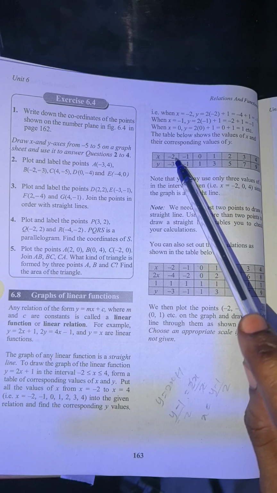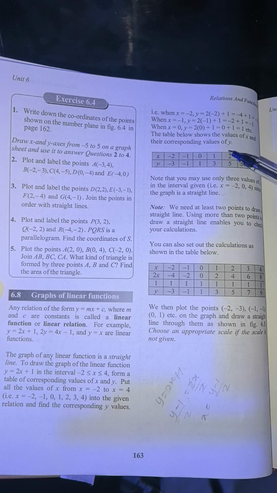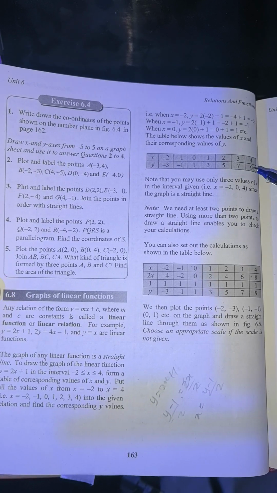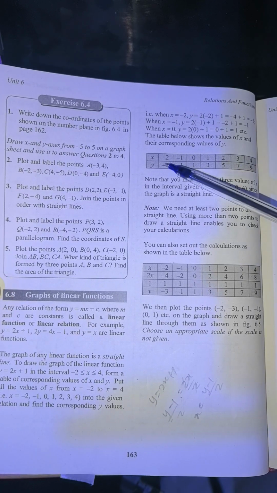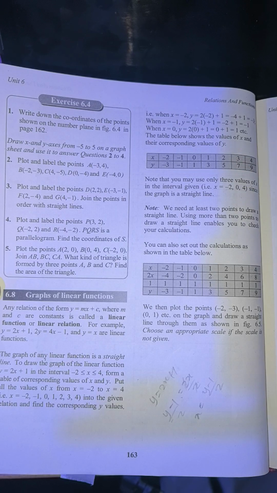So for -2, we see -3. For -1, we see -1. For 0, we see 1. For 1, we see 3. For 2, we see 5. For 3, we see 7. And then for 4, we have 9. So that is what it means. Now we have come up with the set of ordered pairs for the x and y coordinates. It's as simple as that.